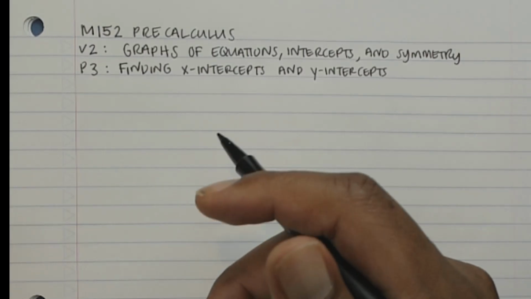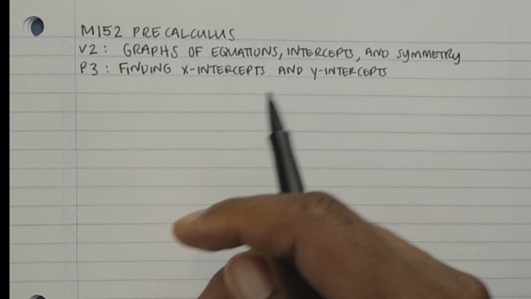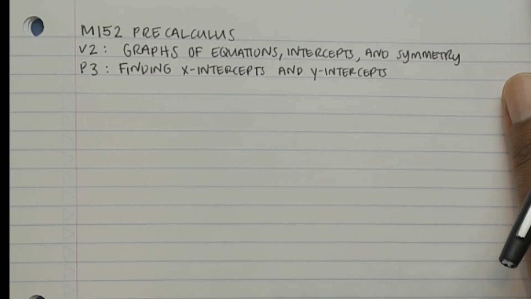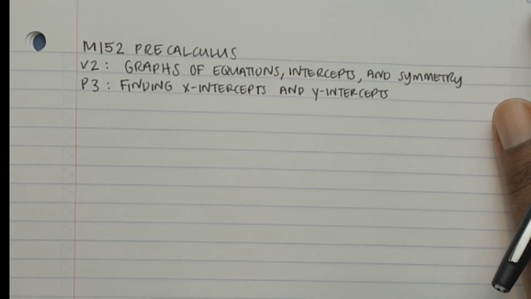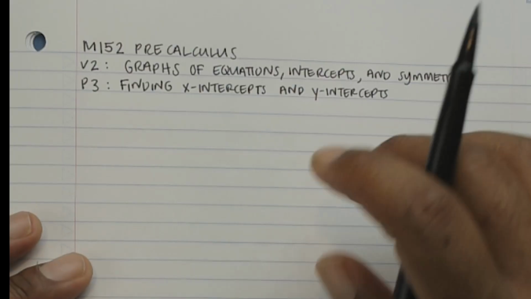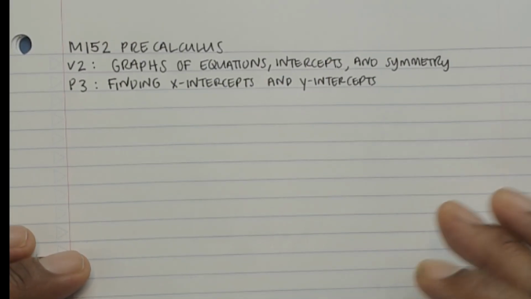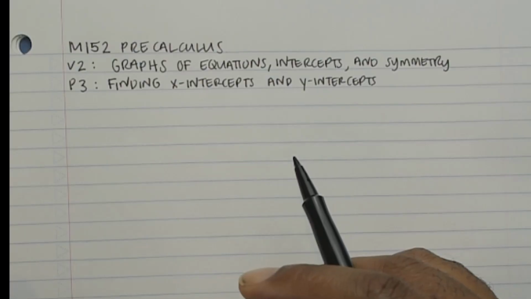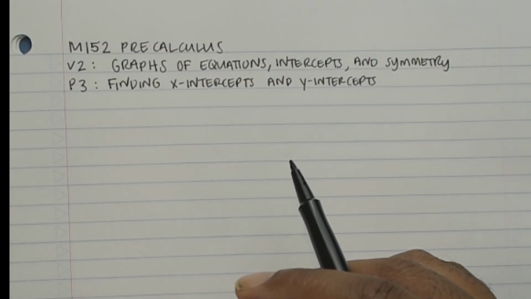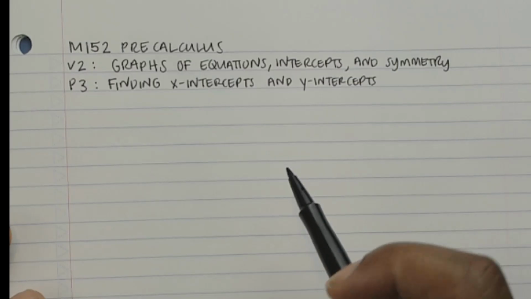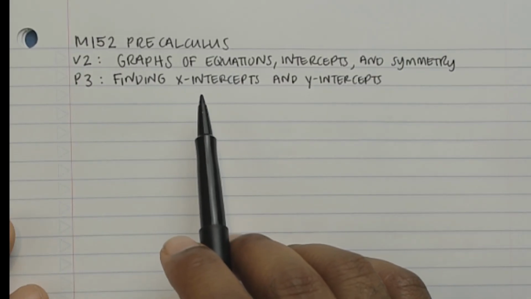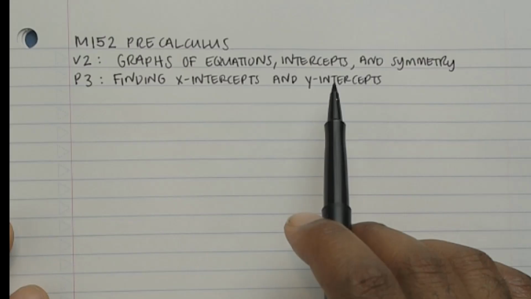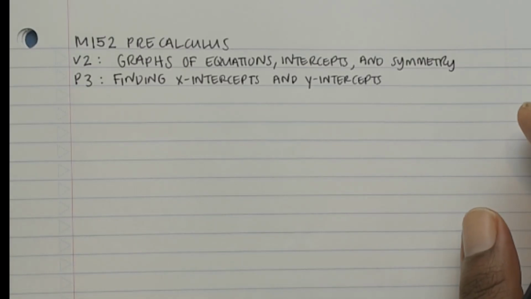Hello again, and in our last video, we learned how to determine whether a specific point lies on the graph of an equation. Now we're going to learn how to find two especially important points on a graph. Those two things are called x-intercepts and y-intercepts. Now let's begin with the x-intercept.